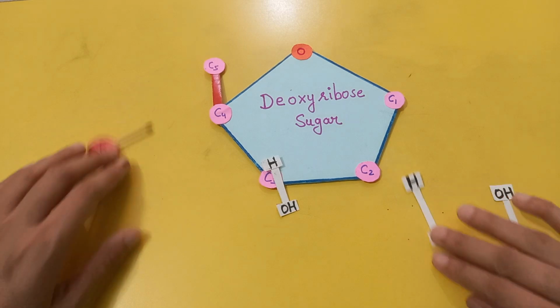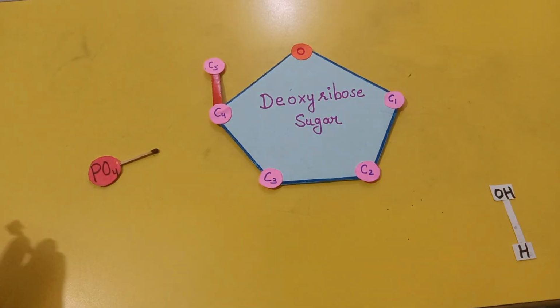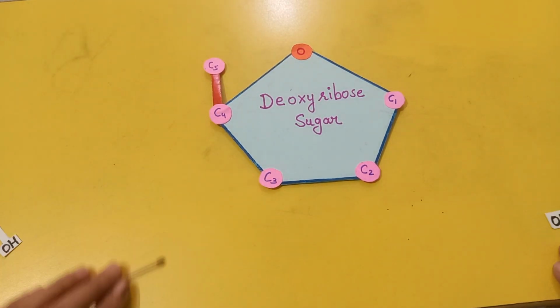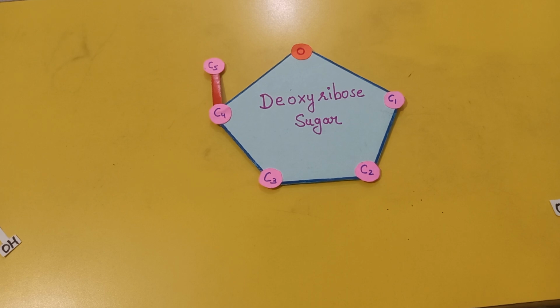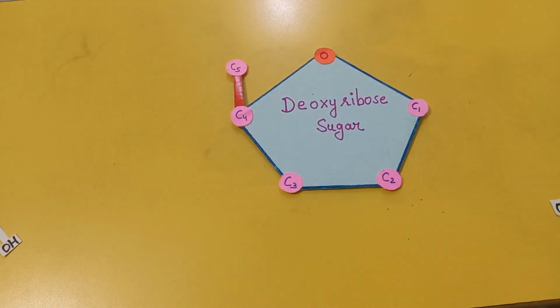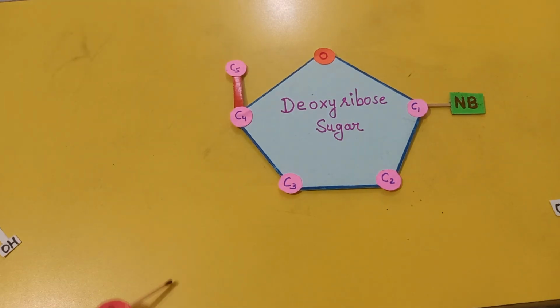Now if I talk about the nucleoside, nucleoside is made up of two components, a pentose sugar and a nitrogenous base. So phosphate group is not a part of it. This structure is of nucleoside. This nucleoside, again we have this adenosine.